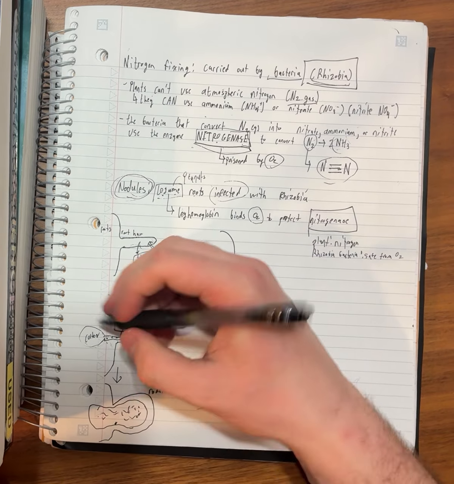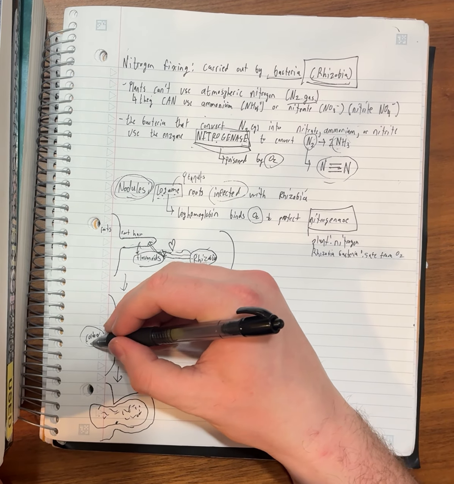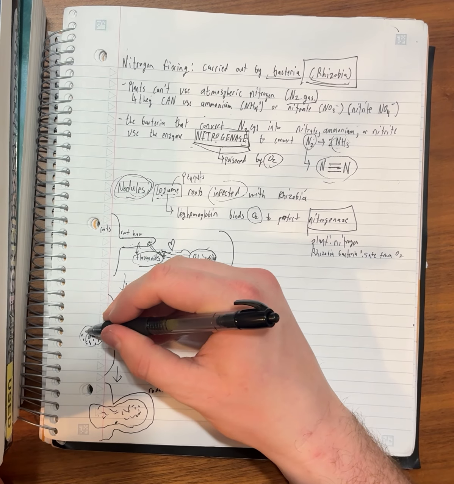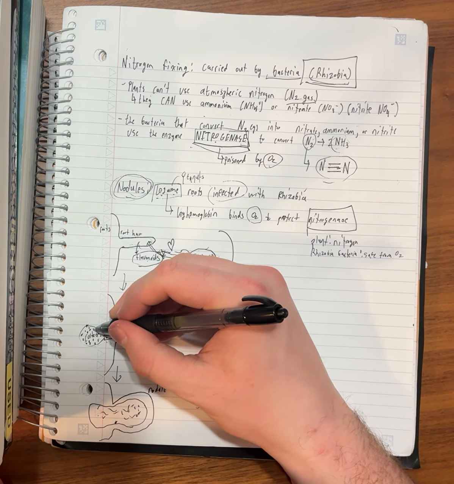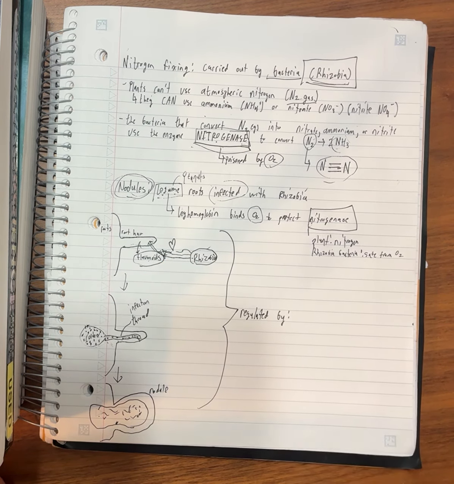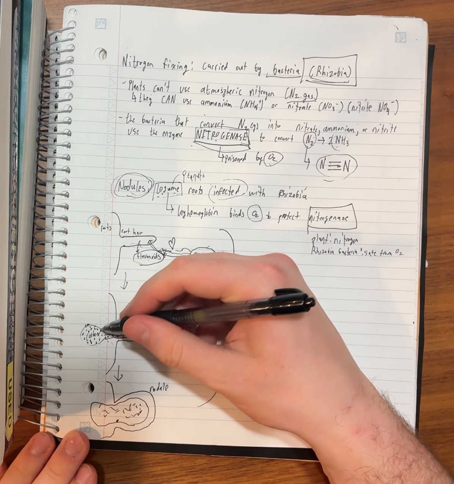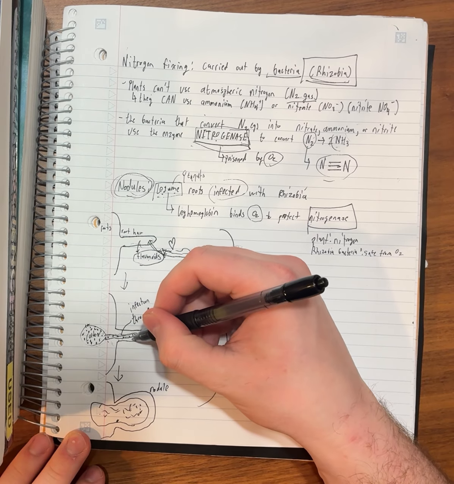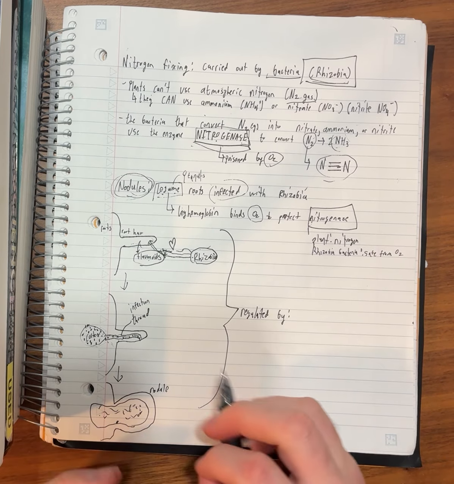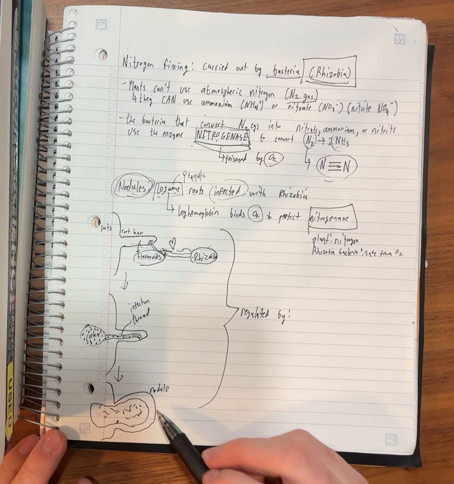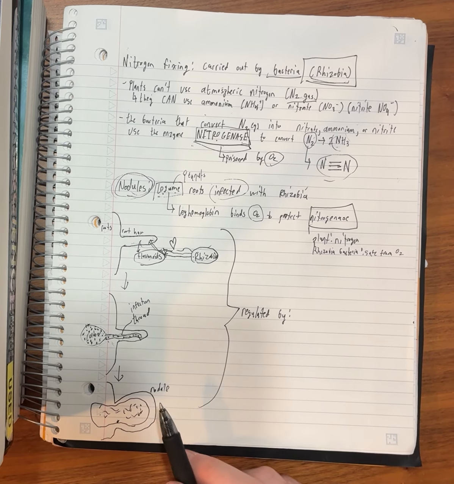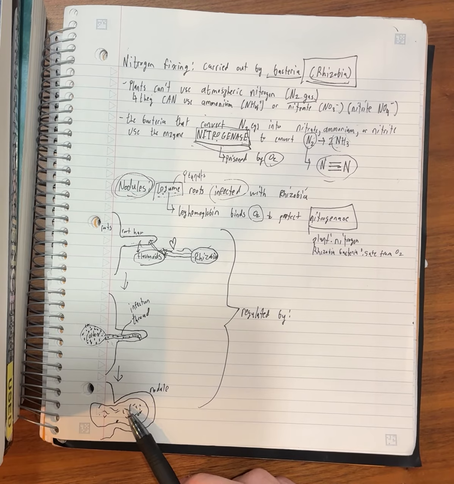Once in the cortex, these bacteria are going to start multiplying like rabbits. So they're just going to keep replicating and replicating. And eventually it's going to swell up this infection thread, and it's going to create this nub almost that's called the nodule. And now we can fix nitrogen.